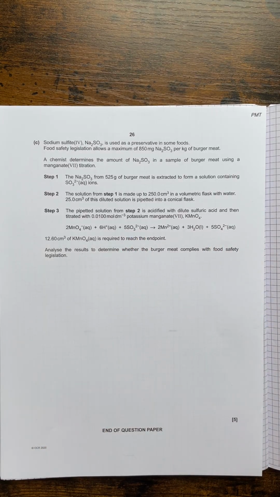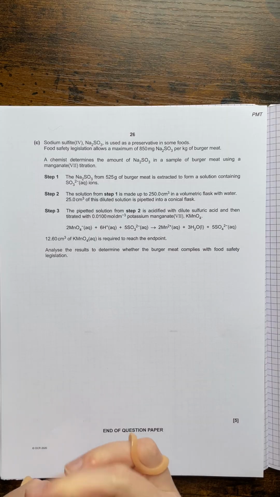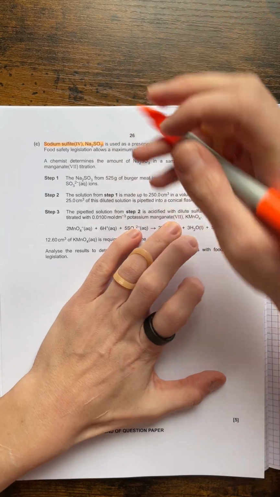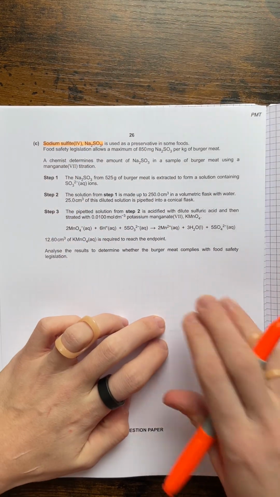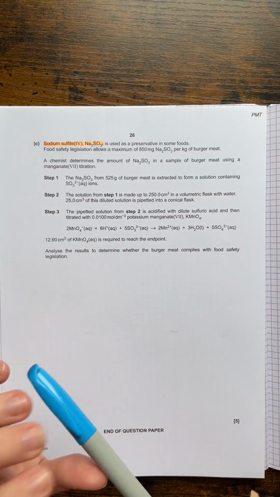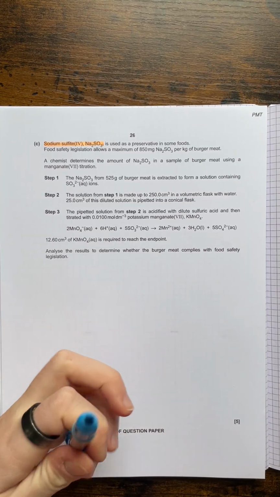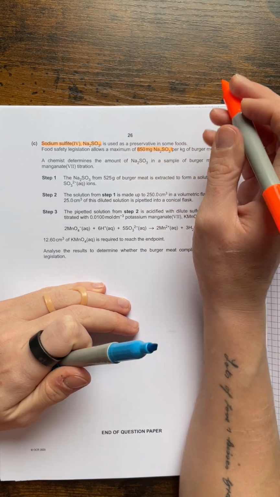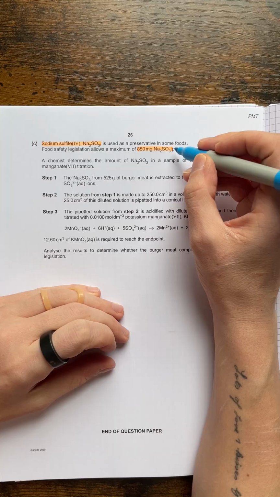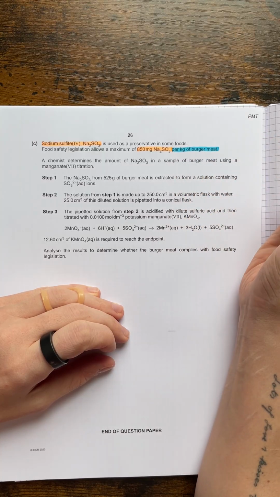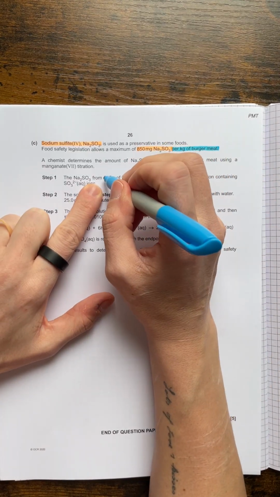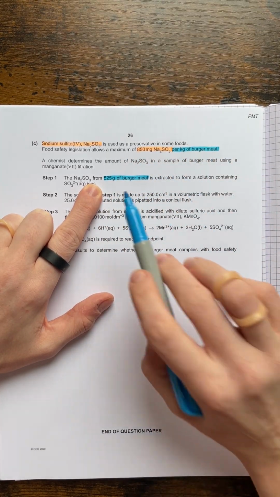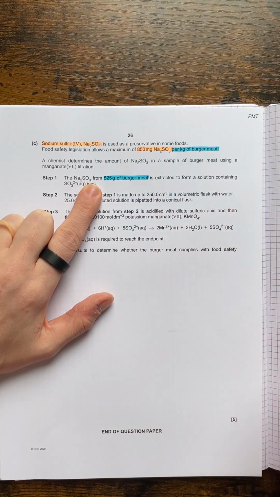Now, I'm going to use three colours, one for the sodium sulfite, or the sulfate ions within the question. I'm going to use one for reference to the burger meat. So it says food safety legislation allows a maximum of 850 milligrams of the sodium sulfite per kilogram of burger meat. And then we are only using in our experiment 525 grams of the burger meat. So that's where we're going to have to do a scale at the end.